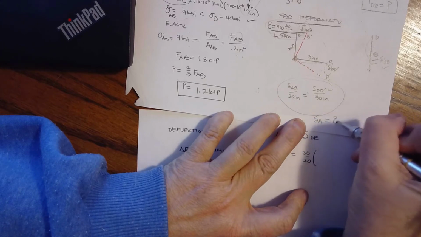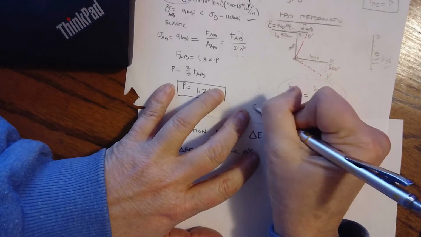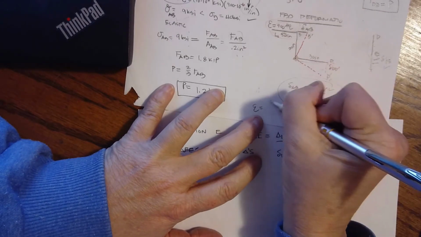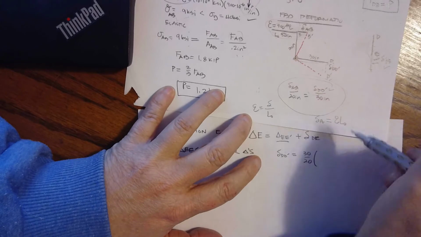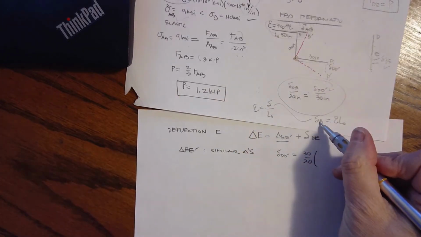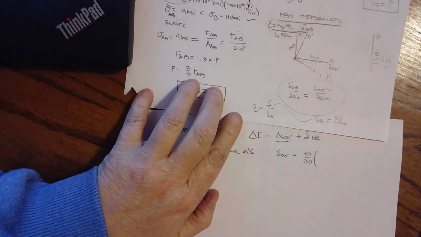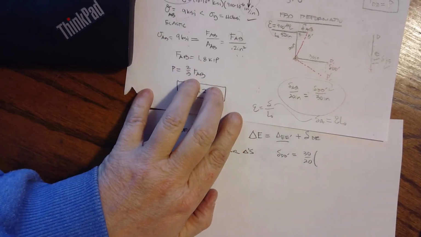Delta equals strain times original length. I'm just reworking the equation of strain equals change in length over length, and rewriting it so that we can find delta in terms of that. So what was my strain? 900 microstrain.